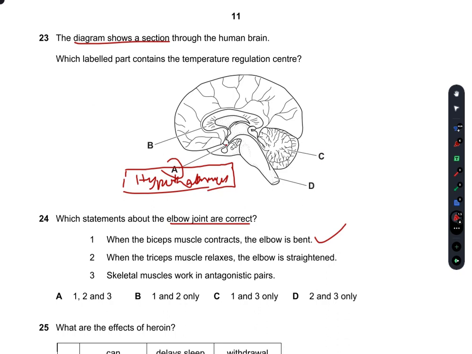But at the time when the bicep muscles are contracted, the triceps muscles are relaxed. And when the triceps muscles contract, the elbow is straightened. So 2 is incorrect. Skeletal muscles work in antagonistic pairs. Yes, they do. So 1 and 3 are correct. C is the right option. You can check this by moving your own elbow.